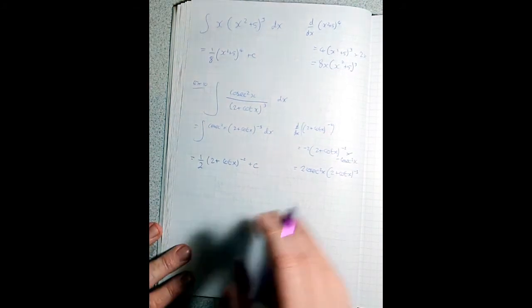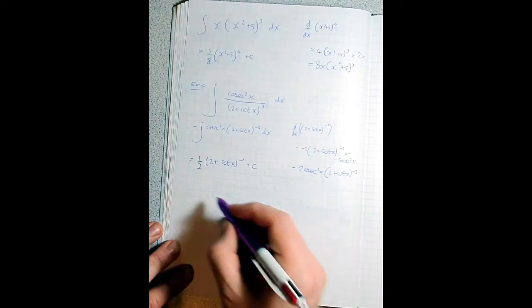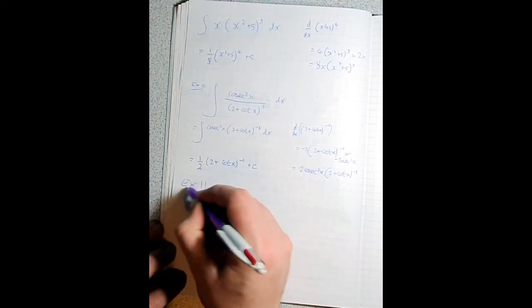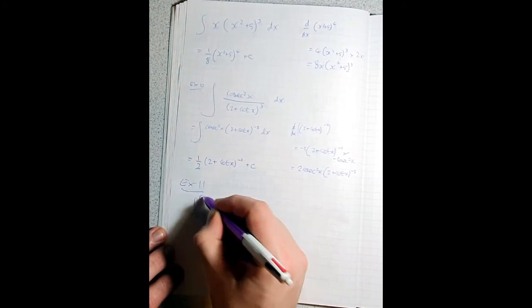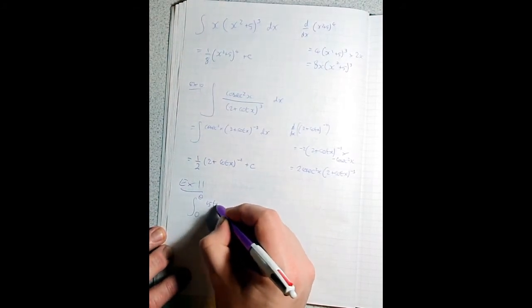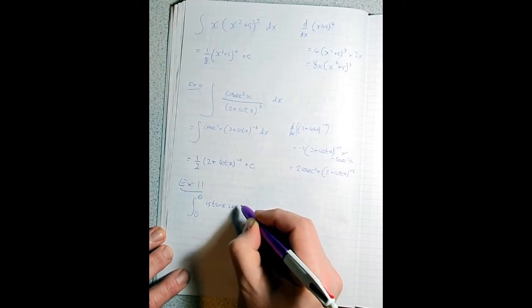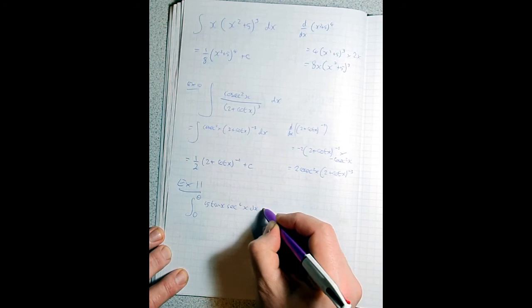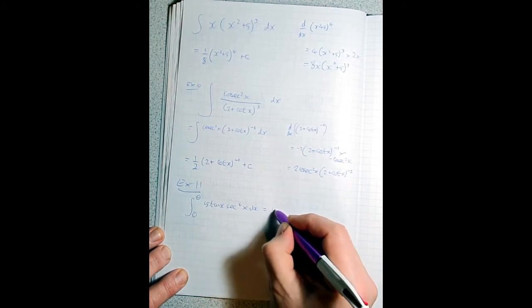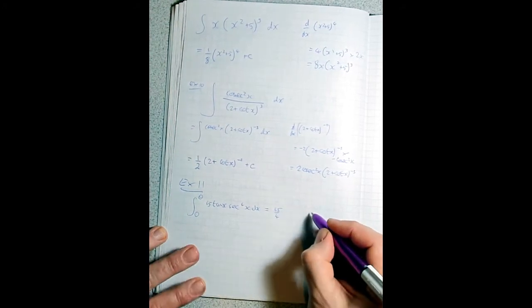And the last one, I'm given some limits. Example 11, the integral from 0 to theta of 5 tan x sec to the 4x dx is 15 over 4.